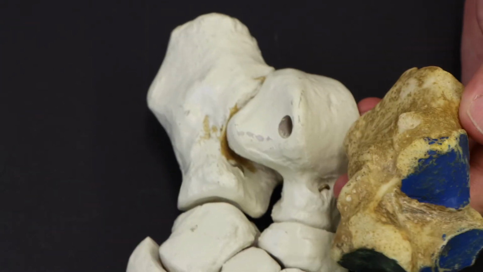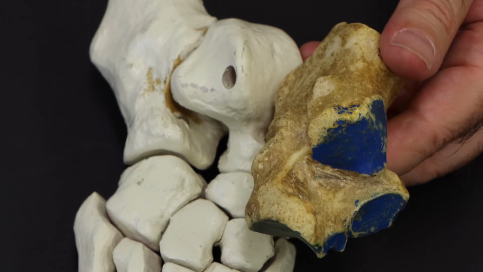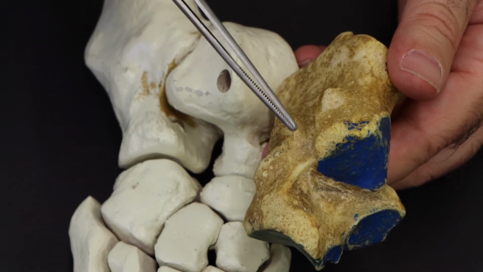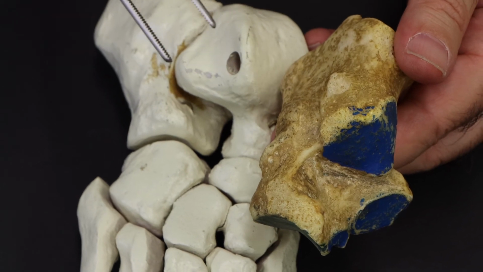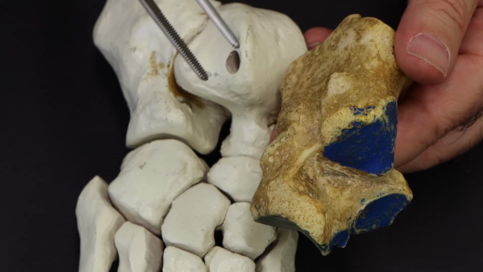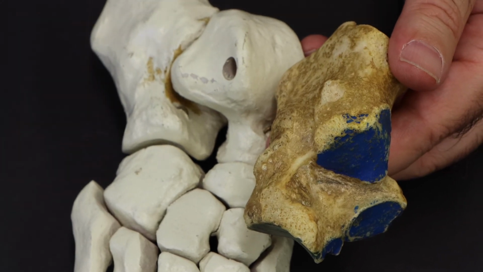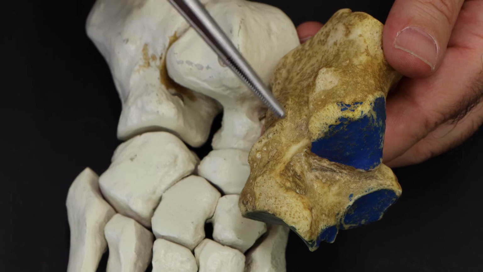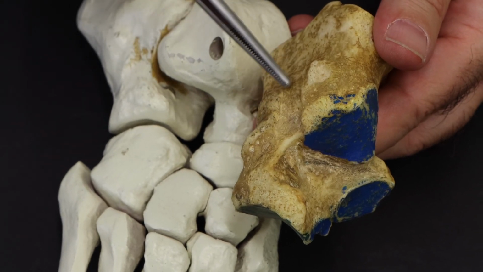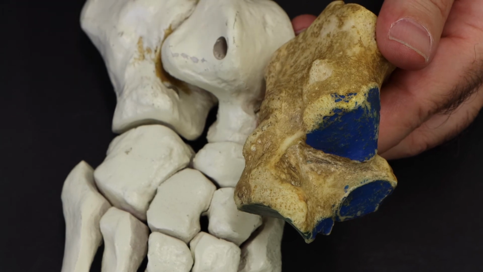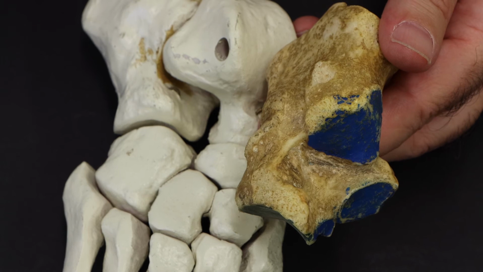Another structure that sometimes is seen at the calcaneus is that in this area we have one roughness or a structure which is called peroneal or fibular trochlea, and around this trochlea there exists the groove which is called groove for the long fibular muscle.